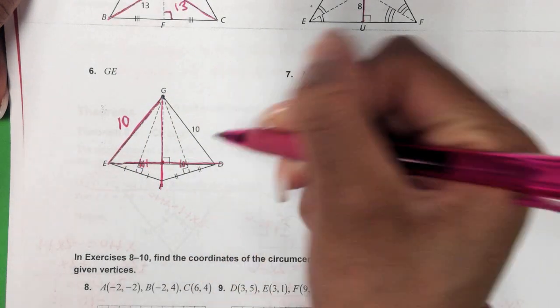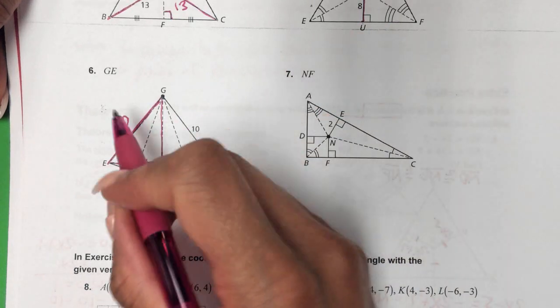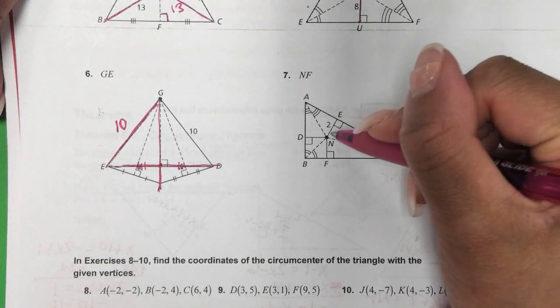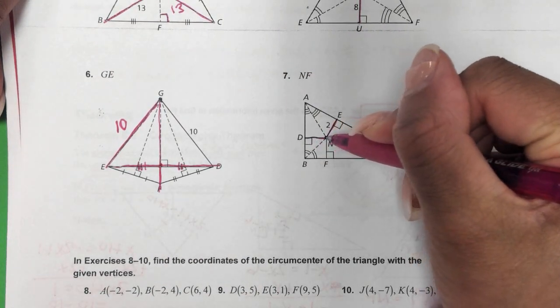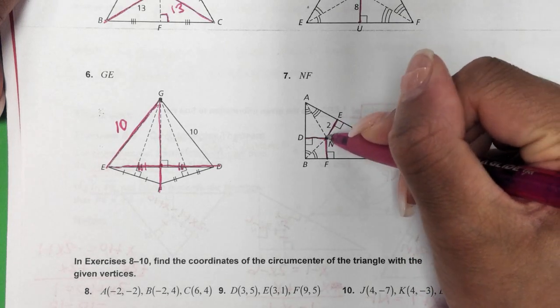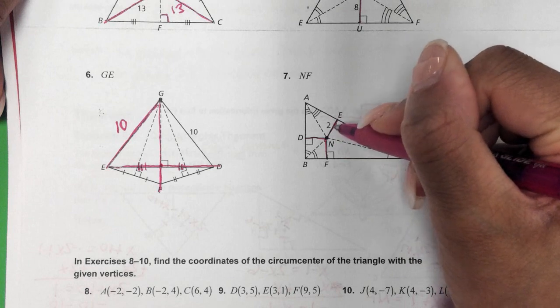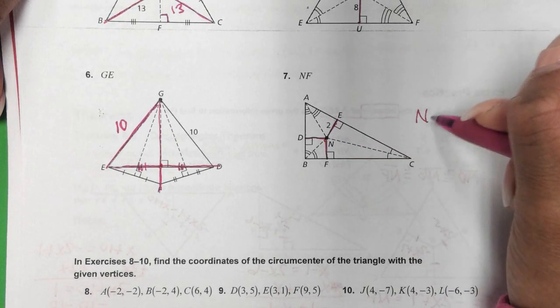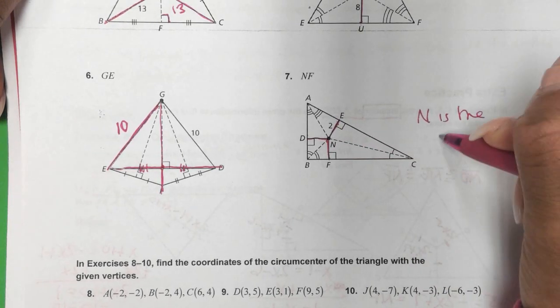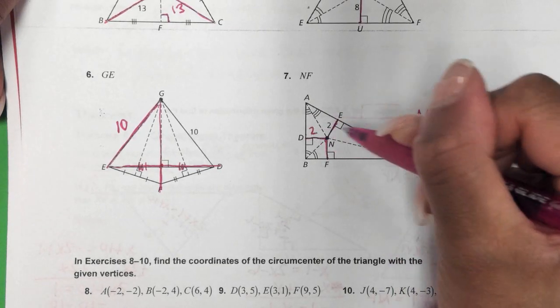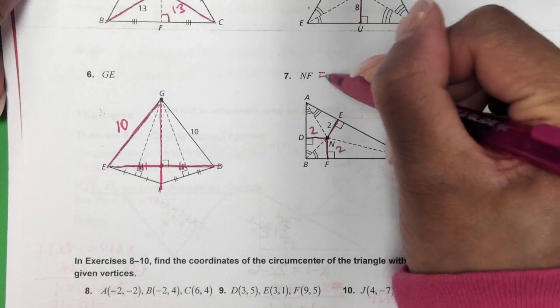These two sides are congruent to each other, so it means our top angles must be congruent. So GE is 10. For NF, it's hitting to the sides. So when it hits our center to the side parts, and I'm given that value that hits to the side part, that means N is the incenter. So that means that ND is 2 and NF is also 2.